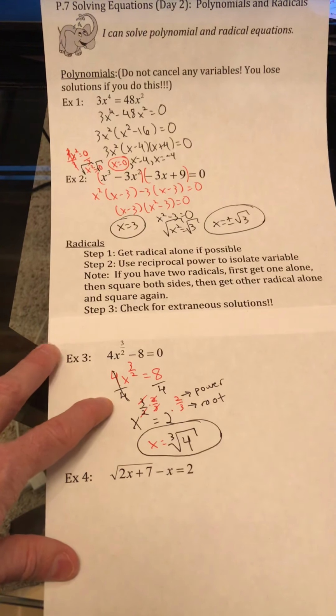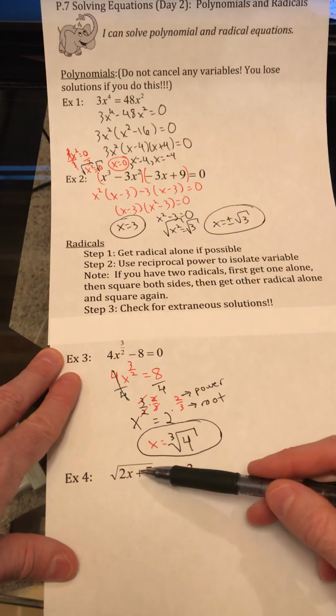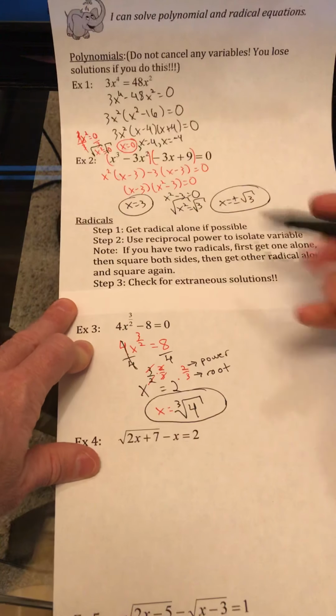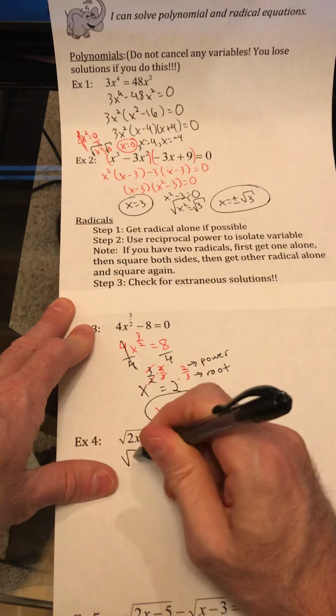Now, for example 4, now is where we're going to have a true radical equation, where the square root of 2x plus 7 minus x equals 2. Well, what we're going to do, first get the radical by itself. So add the x over.